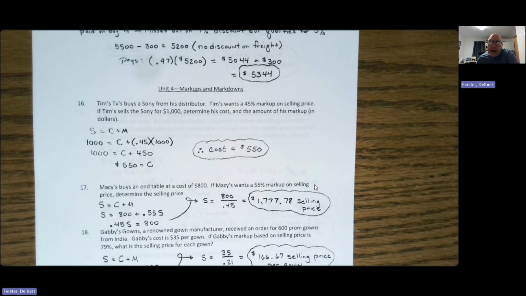So take a look at what you've got. You've got variable terms on both sides. So let's just condense them to the left side. So we'll subtract 0.55 S. That's how we got 0.45 S is equal to 800. It's an algebra crunch, so let's divide both sides by 0.45. And we will find the selling price on problem 17 to be $1,777.78 on a round up. So we're done with problem 17.